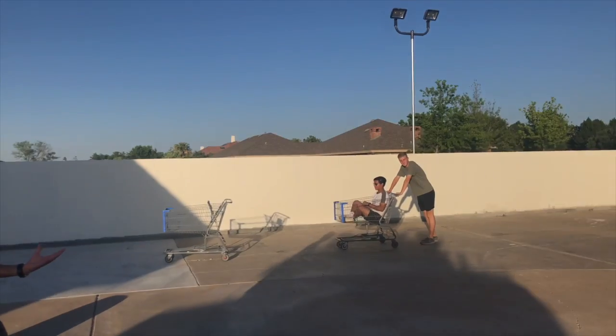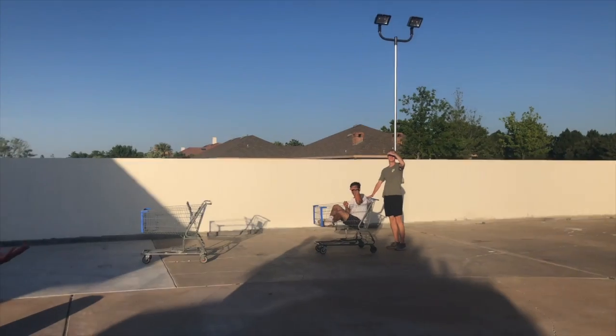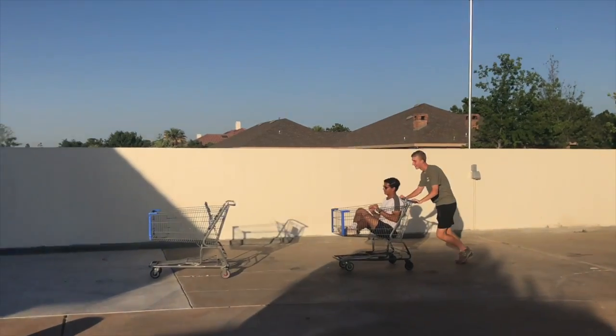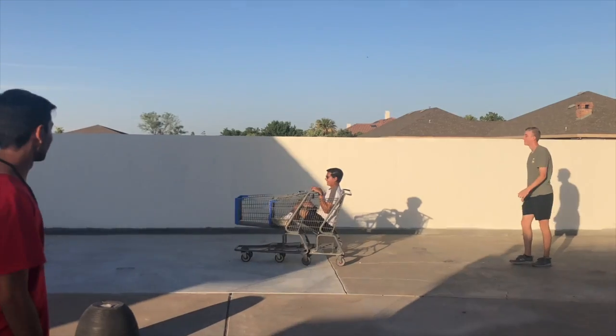This is an example of an inelastic collision. As you're about to see, Nikhil Dimery and Reese Alfred are about to hit the shopping cart, and it will change the velocity of the shopping carts. So now they're both moving at the same velocity.